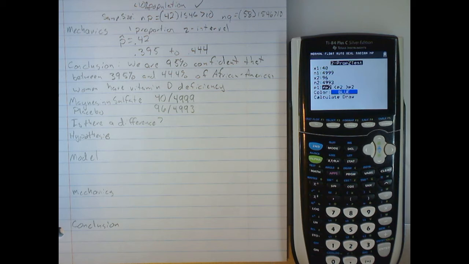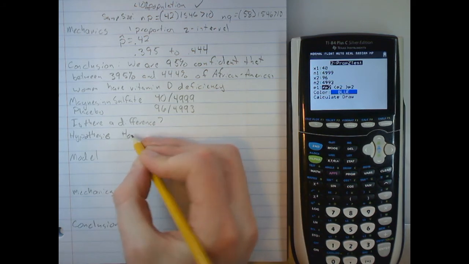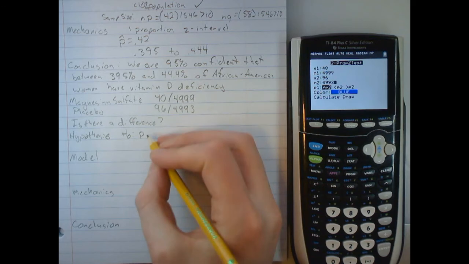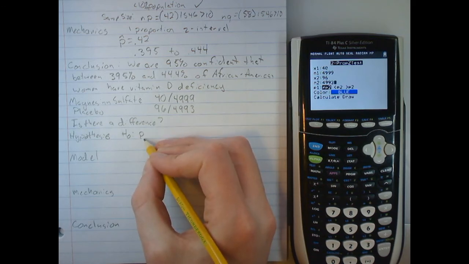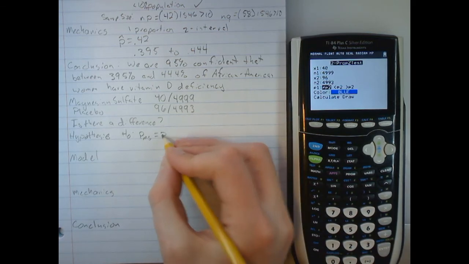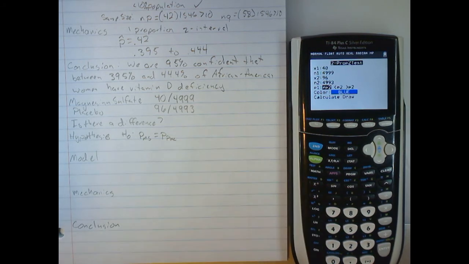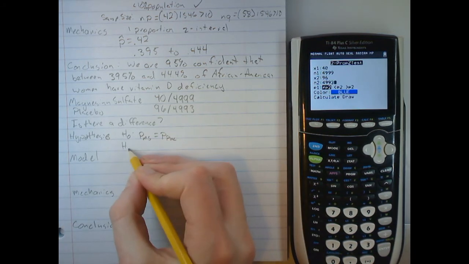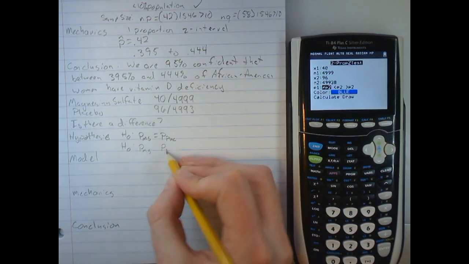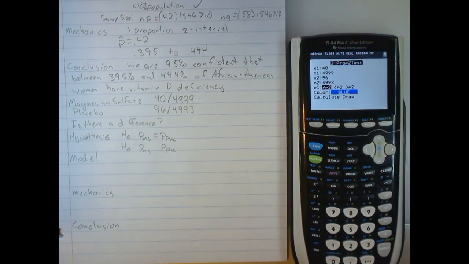So let's take a second and write down our hypotheses. Our null hypothesis is going to be the proportion of people on magnesium sulfate that got eclampsia is the same as the proportion of people on the placebo. Our alternative hypothesis is going to be that the proportion of people on magnesium sulfate who got eclampsia is less than the proportion of people on placebo who got it.